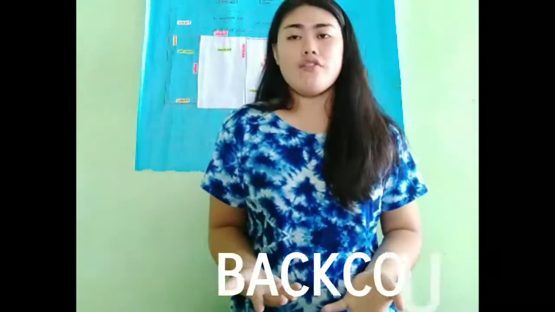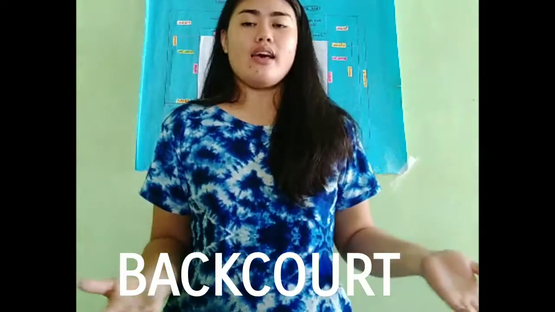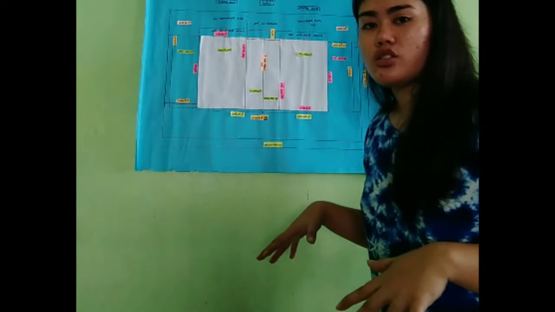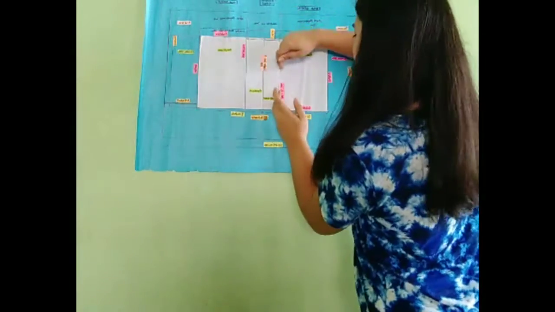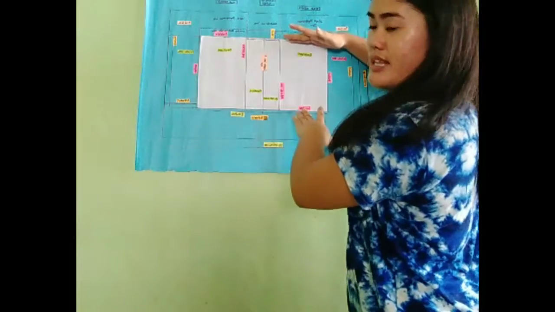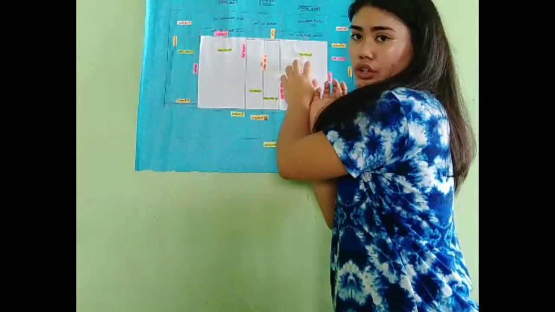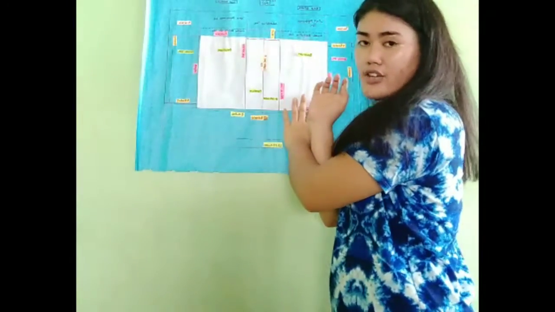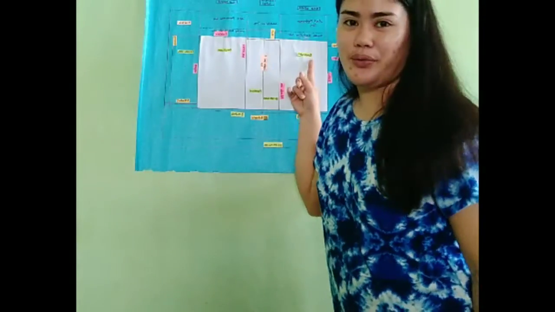Third is the backcourt. The backcourt is the area of the court behind the attack line that is in front of the baseline and between the sidelines. If you're going to base this also on my drawing right here, here is my attack line. In between the sidelines is the backcourt. In my diagram, it says back zone, so I also call it back zone.